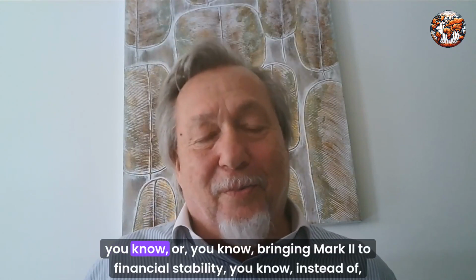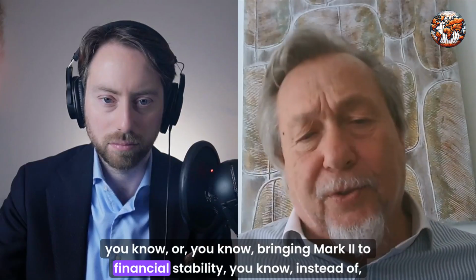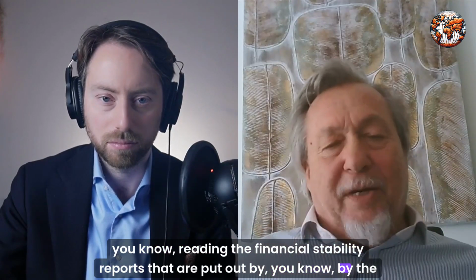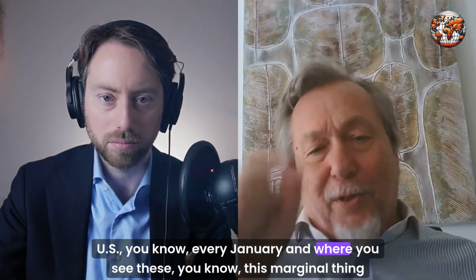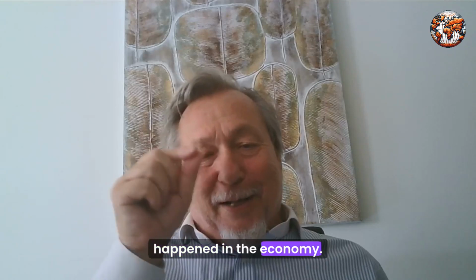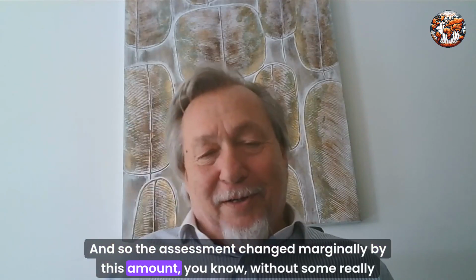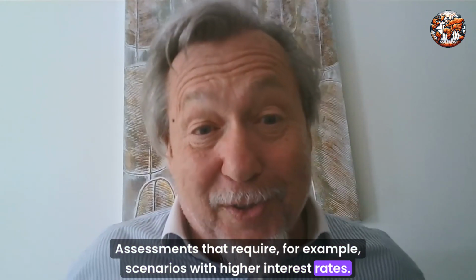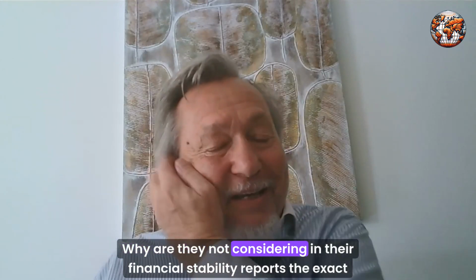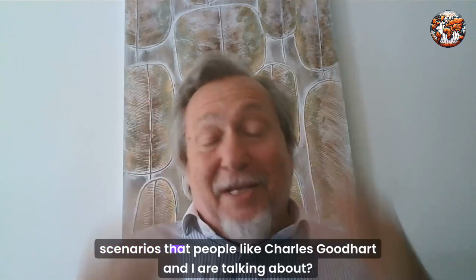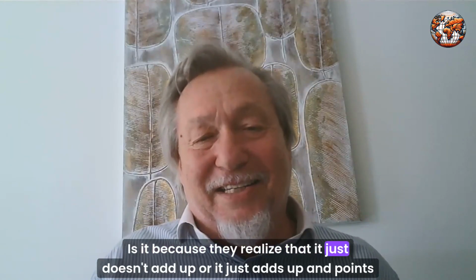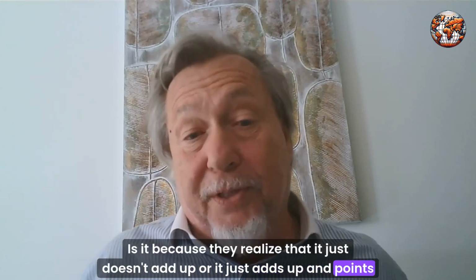I need to see more macroprudential attention brought to financial stability. Instead of reading the financial stability reports that are put out by the U.S. every January, where you see that this marginal thing happened in the economy, and so the assessment changed marginally by this amount, without some really fundamental reassessments, assessments that require, for example, scenarios with higher interest rates. Like, why are they not considering in their financial stability reports the exact scenarios that people like Charles Goodhart and I are talking about? Is it because they realize that it just adds up and points to a crisis?